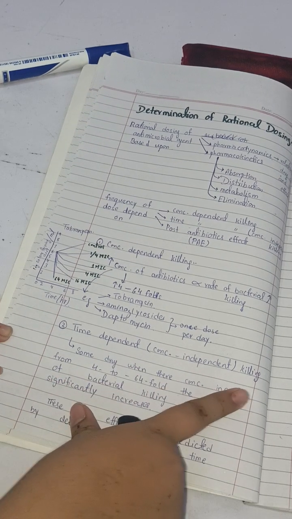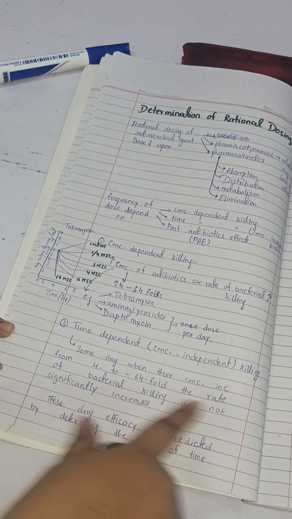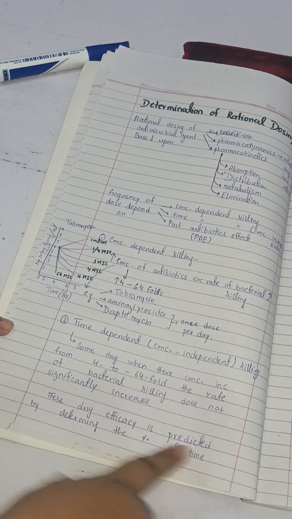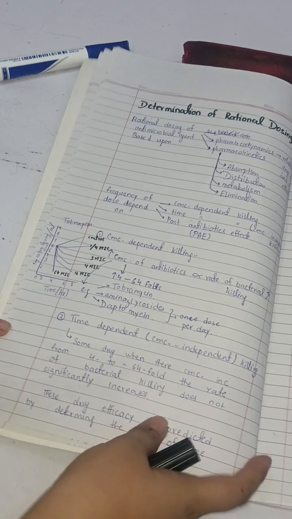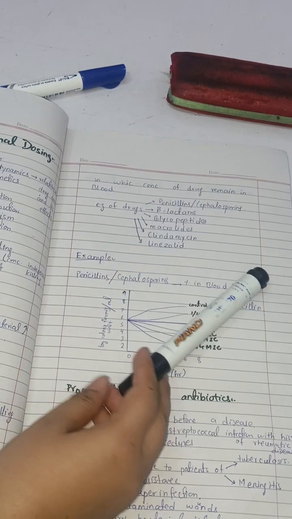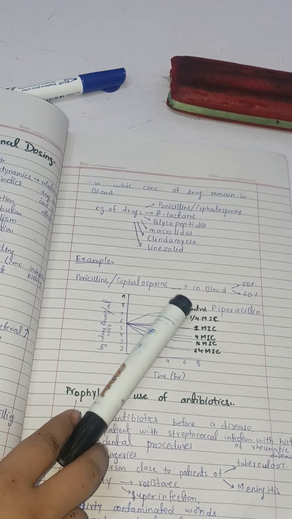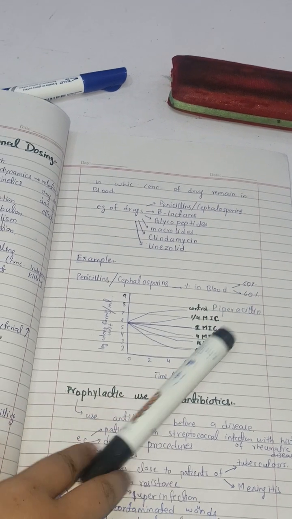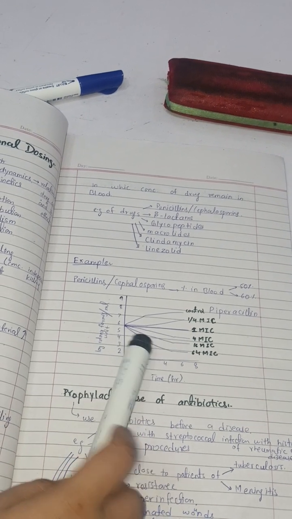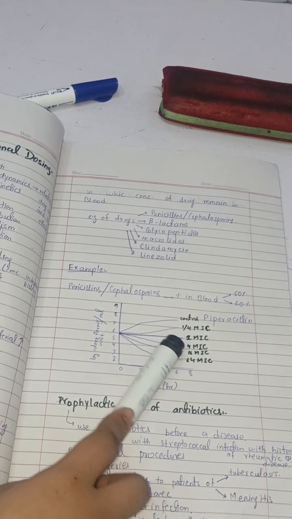Time dependent killing is where, for some drugs, when their concentration increases from 4 to 64, the rate of bacteria killing does not significantly increase. The efficacy of these drugs is predicted by determining the percentage of time the drug concentration remains in the blood. Examples are cephalosporins, where the percentage of time in the blood is 50 or 60. Piperacillin is a drug whose time percentage is calculated, whose rate of bacteria killing doesn't increase when we increase the dose from 4 to 64.